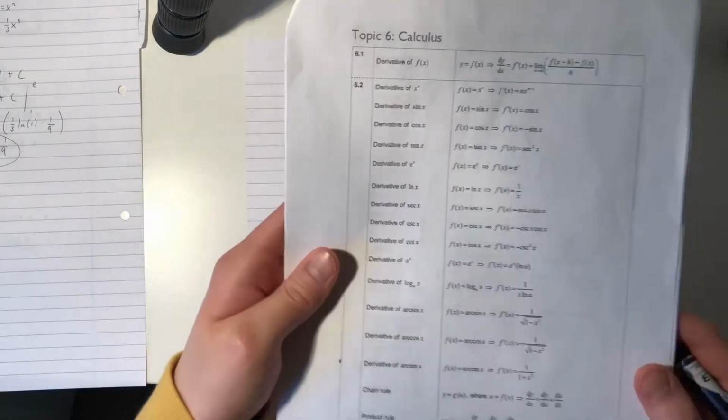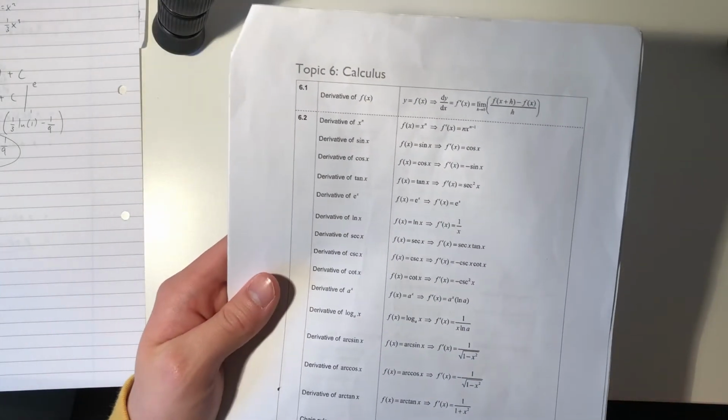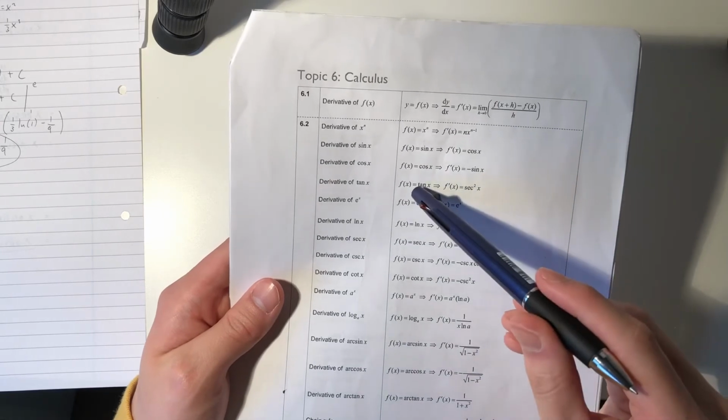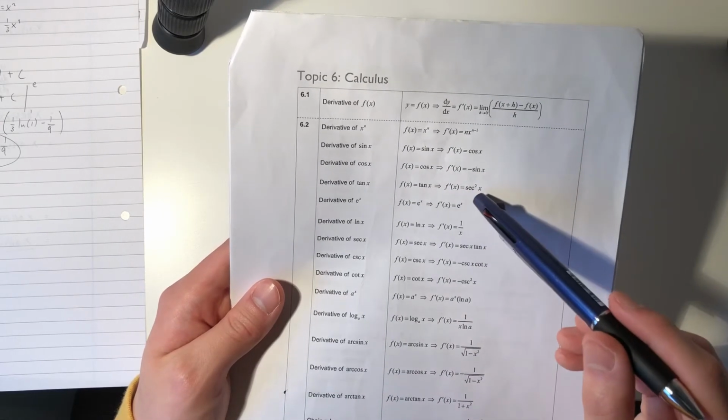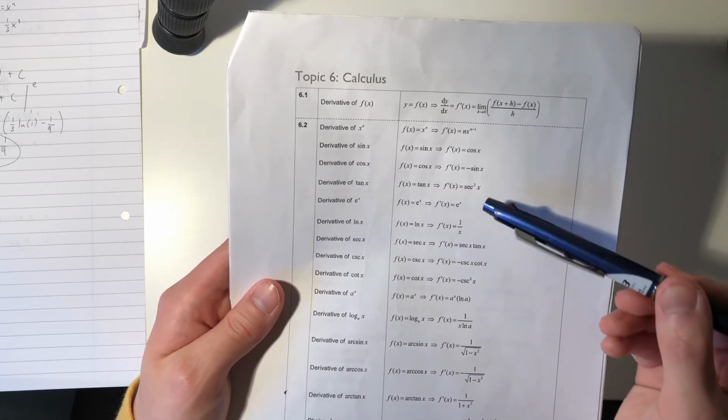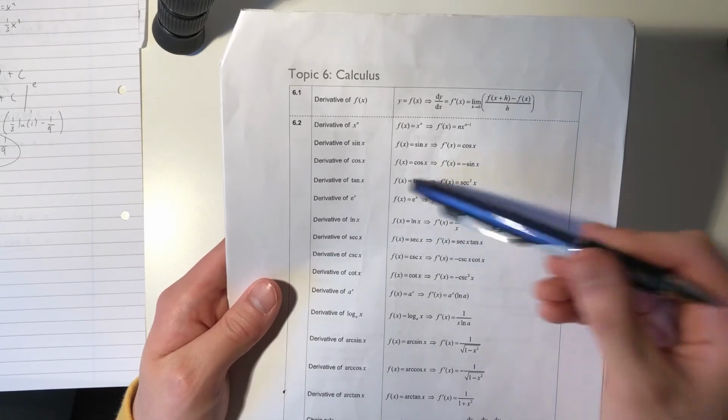Now, what you'll see in the formula booklet, sec square x should immediately look quite familiar, and that's because the derivative of tan x is sec square x. Therefore, we can integrate sec square x really easily into just tan x plus c.